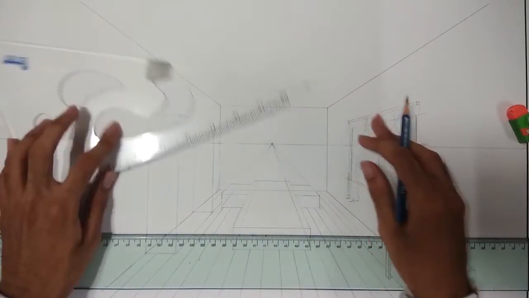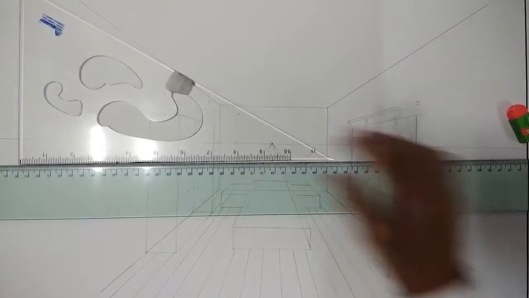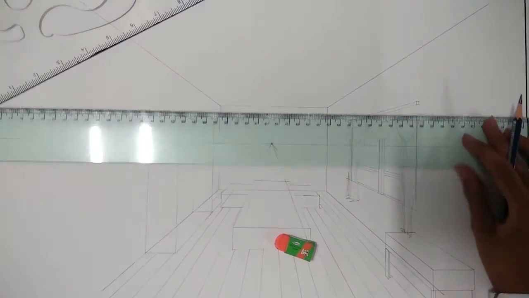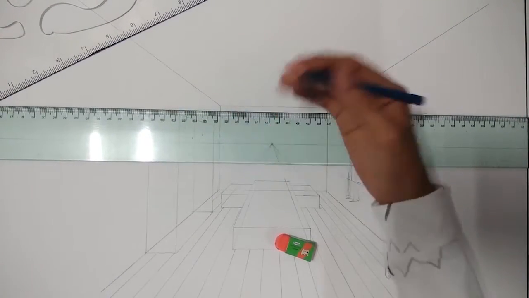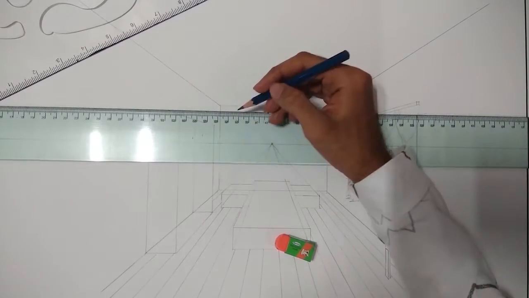Now let's move to the ceiling. For ceiling, I'm taking a drop because I'm drawing a false ceiling over here.